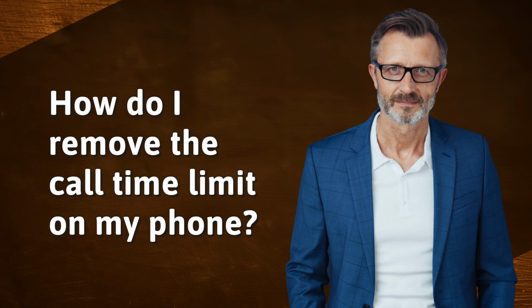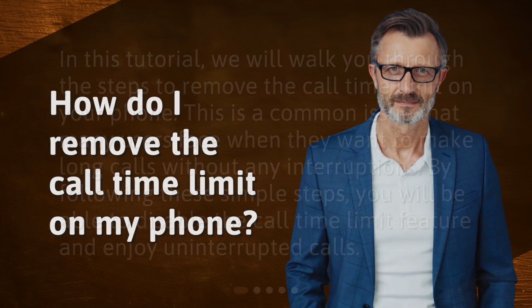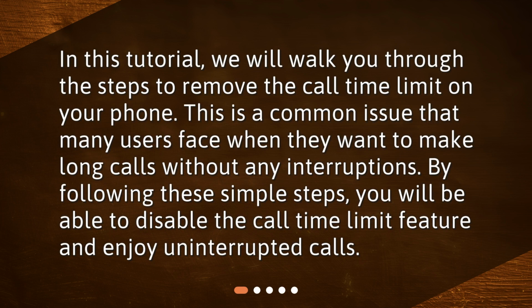How do I remove the call time limit on my phone? In this tutorial, we will walk you through the steps to remove the call time limit on your phone. This is a common issue that many users face when they want to make long calls without any interruptions. By following these simple steps, you will be able to disable the call time limit feature and enjoy uninterrupted calls.